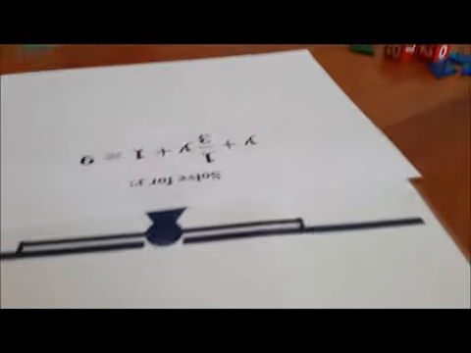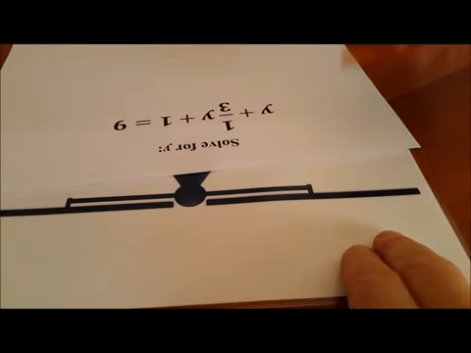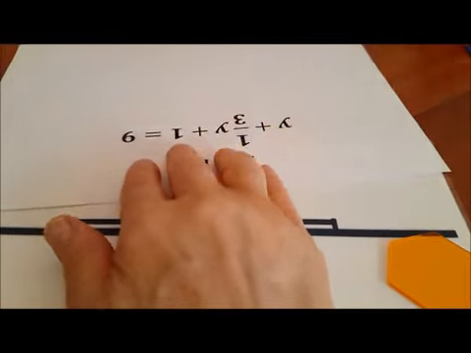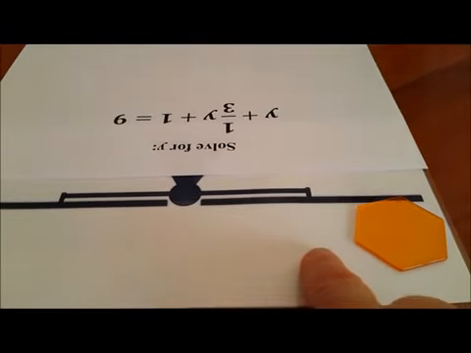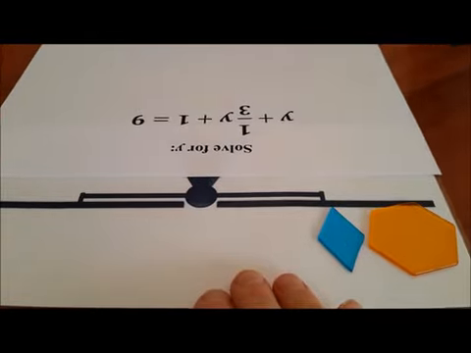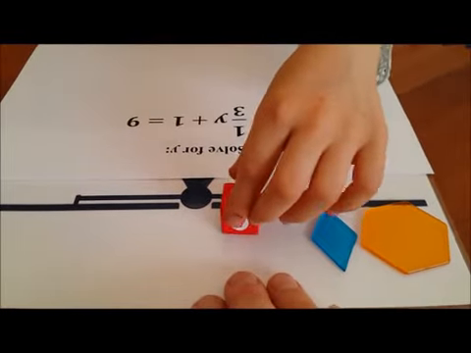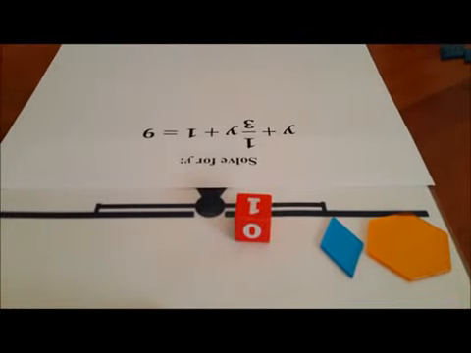I'd like you to help me with this problem. Would you please place a y over here? Yeah. Good. Now, the problem says to add a third of y. Okay, we also need a plus 1. Wonderful. Now all of that is equal to 9.